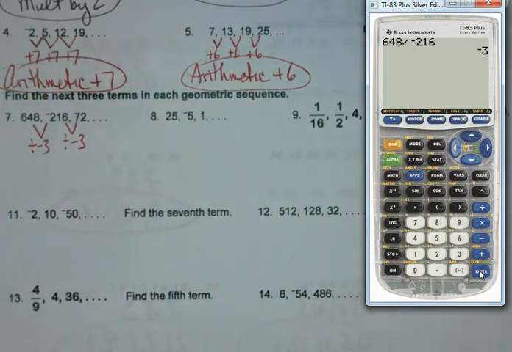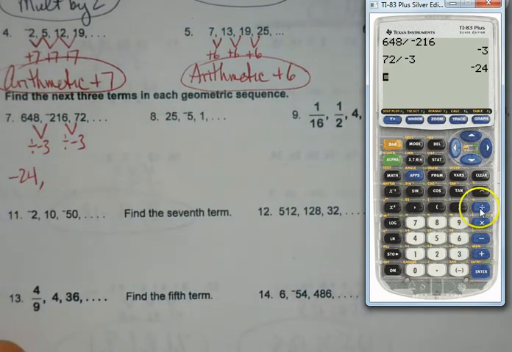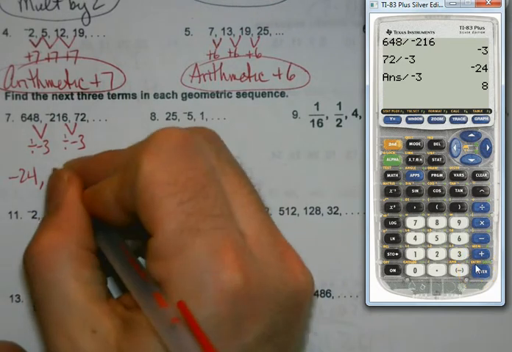So if I'm just looking for the next 3 terms, take the last term, which is 72, and divide it by our pattern, -3. So I've got -24, and then just keep dividing. Divide by -3. It's 8.